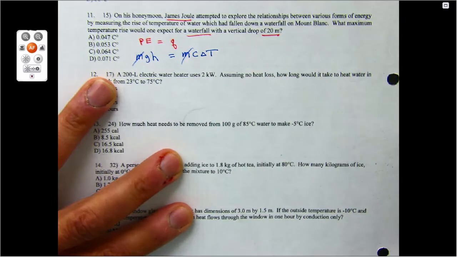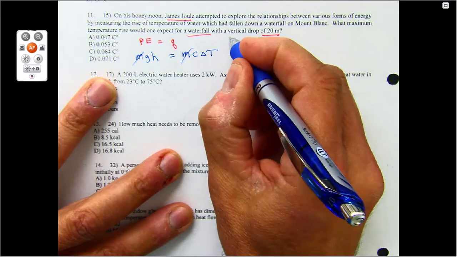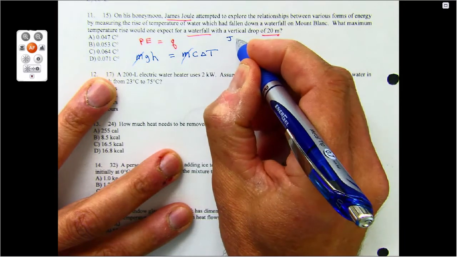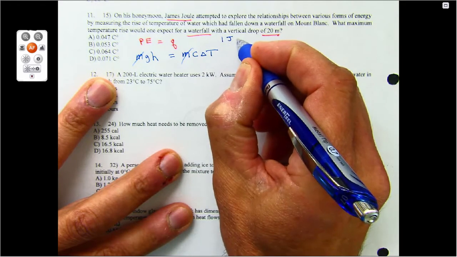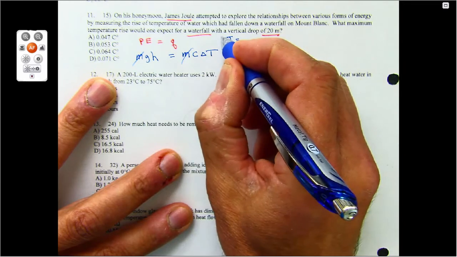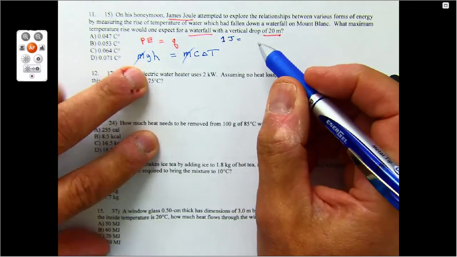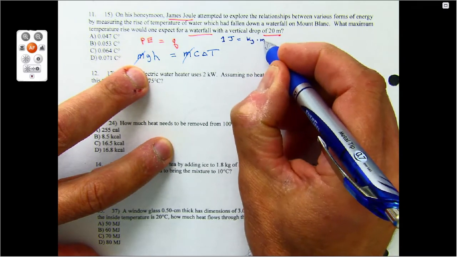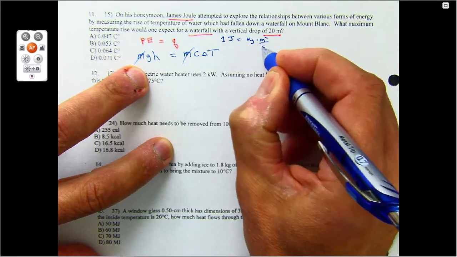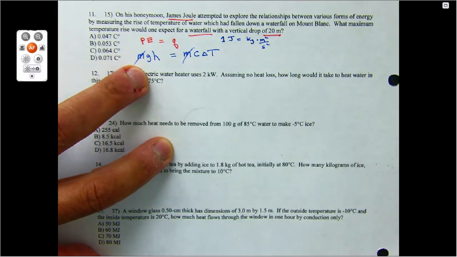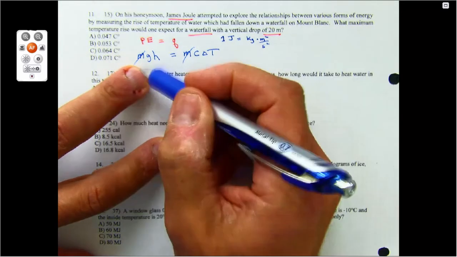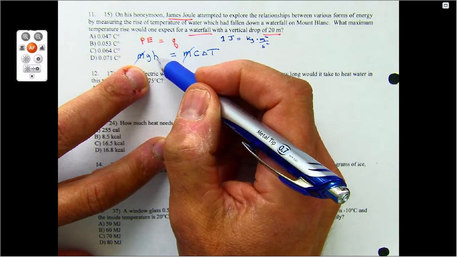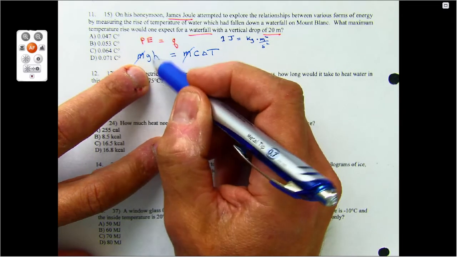So make sure we are going to do everything in joules, and 1 joule of energy is kilograms times meters squared over seconds squared. We have to have everything in kilograms. Is that right? I'm brain farting. Yes, this would be meters squared.